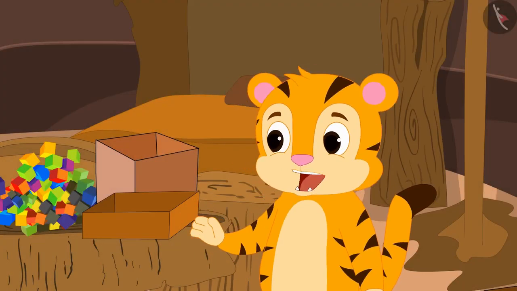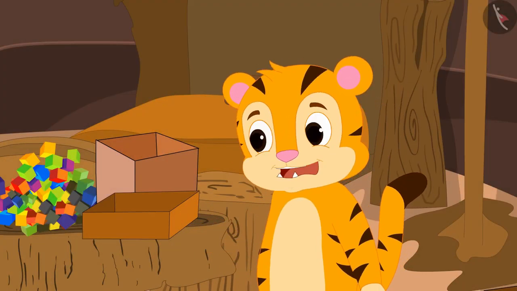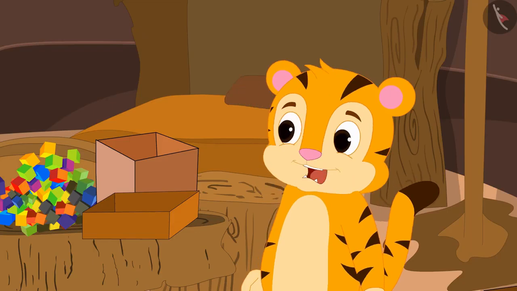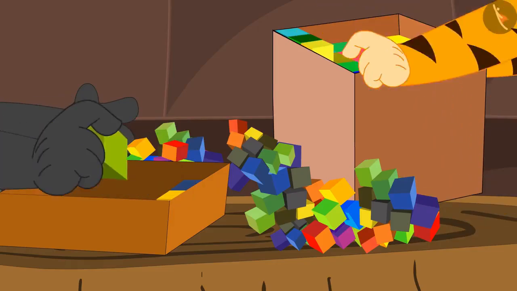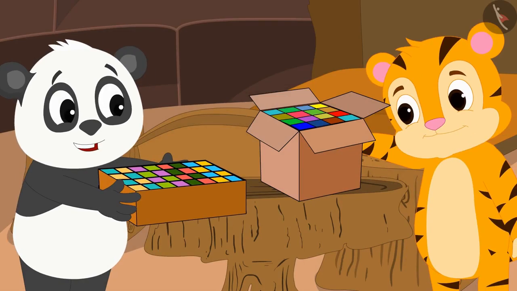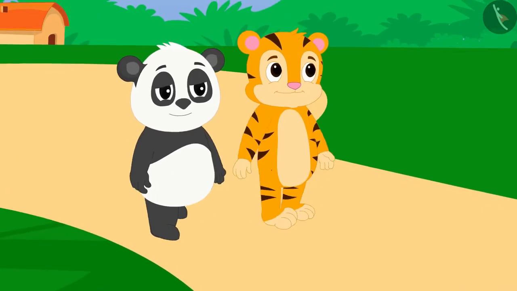Come on now, Golu. Let us quickly fill 64 cubes in each of these two boxes and then we will go out to play. Golu and Sher Khan together filled those blocks in both boxes and the two friends went out to play.